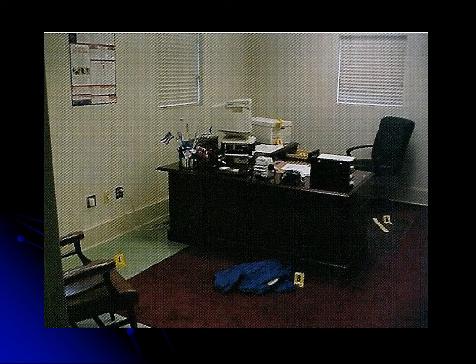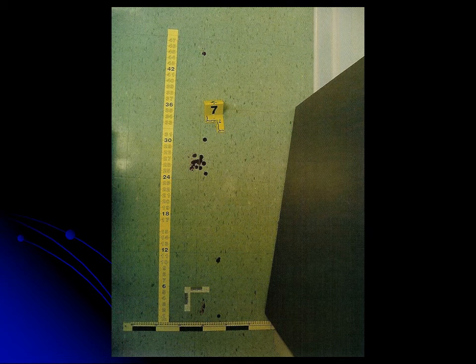And this is with evidence markers, so you can see where evidence number 1, number 8, number 6 are located throughout the room. Evidence markers are placed after you've taken the overalls. And then you can move in on those markers and you can show the particular evidence in a more close-up photo as you go along.